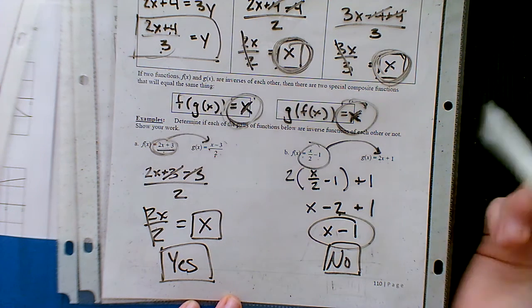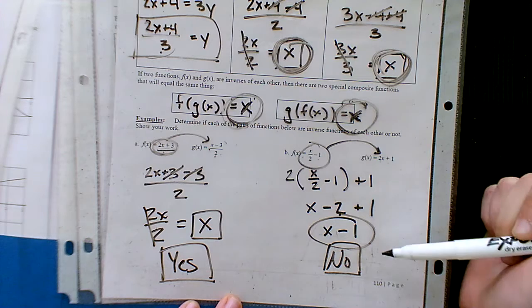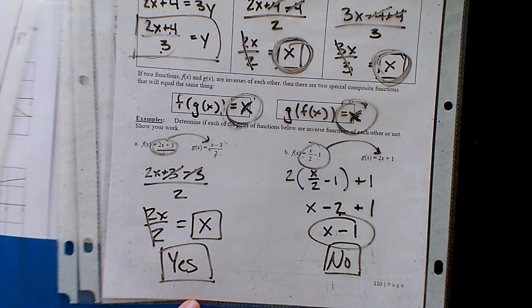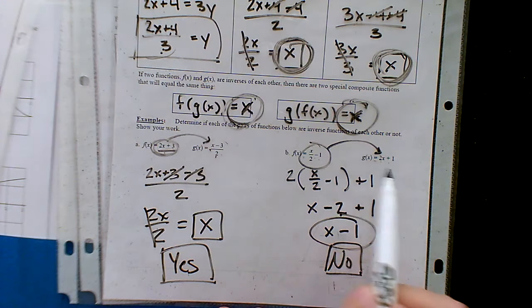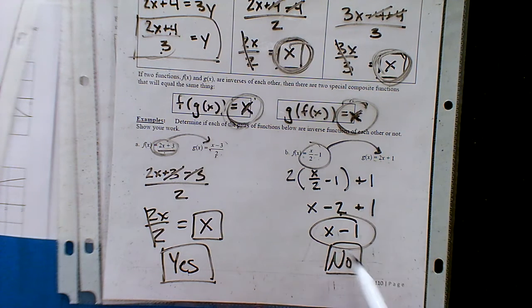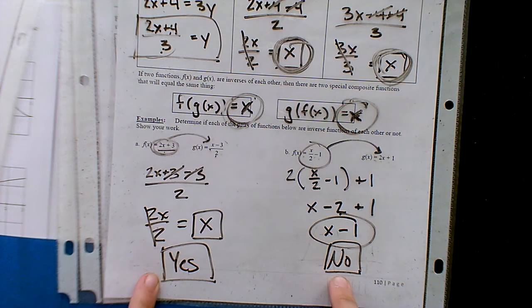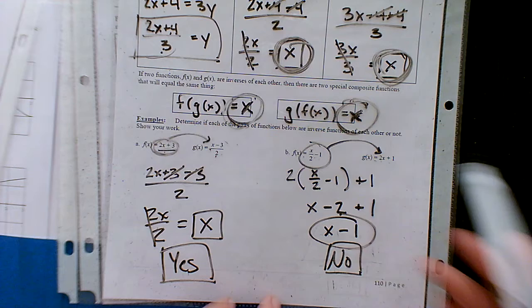It looked like they would, but they didn't have the property necessary in order to conclude that they are actually inverses. So this is a quick, easy way for us to check. You can't just look at the equations. They might fool you. You have to check that property of inverses. Do we see the difference between the two? We're okay with that? Okay.